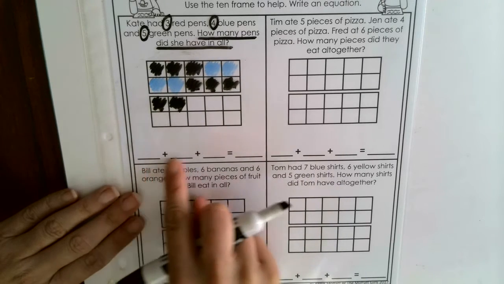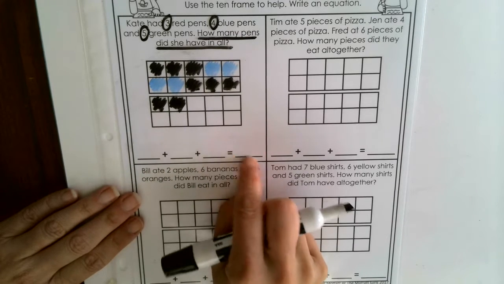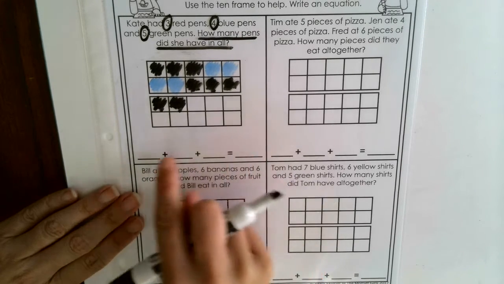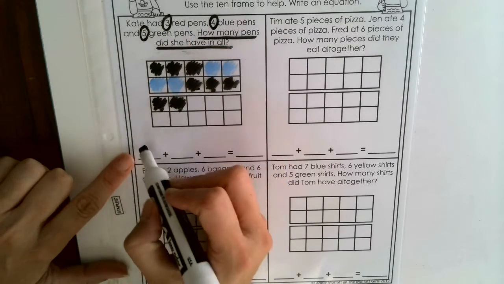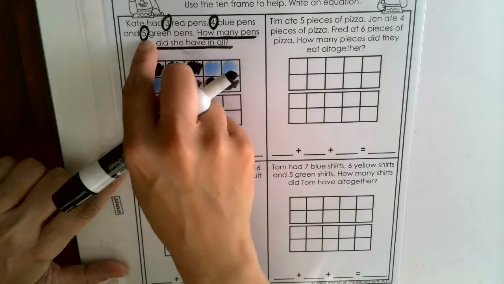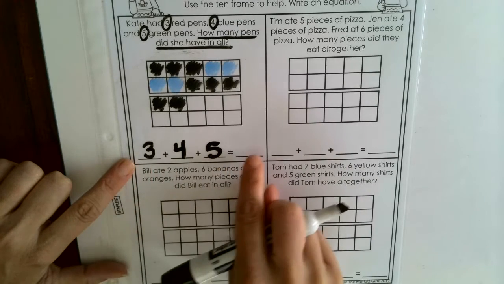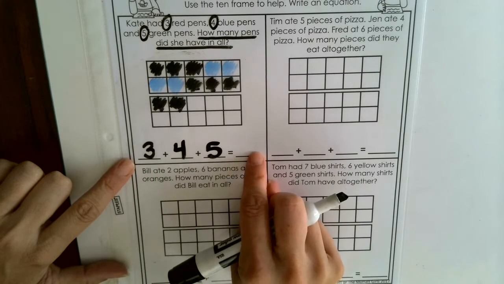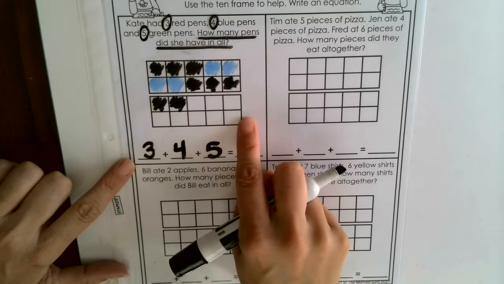And then down here we have to create our addition sentence and then figure out what our answer is. So looking at our information from our word problem, she had 3 red pens, 4 blue pens, and 5 green pens. And we have to add all of these numbers up together to figure out how many pens did she have. So how many pens did she have?